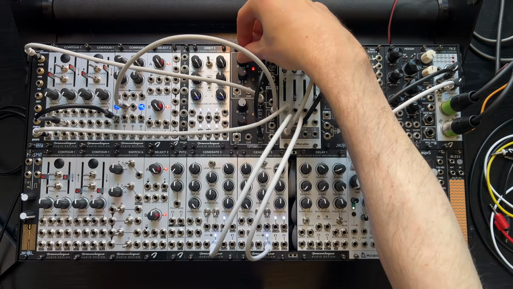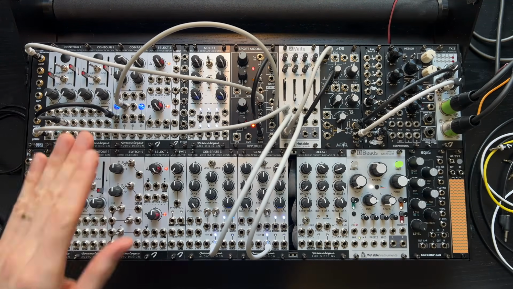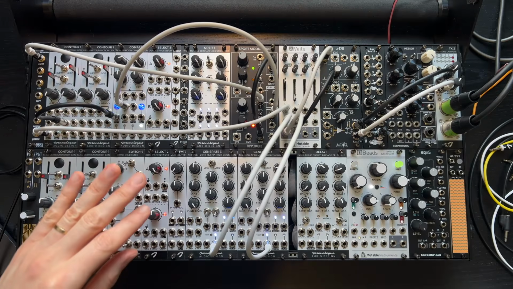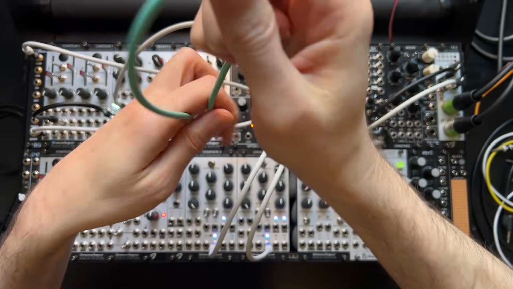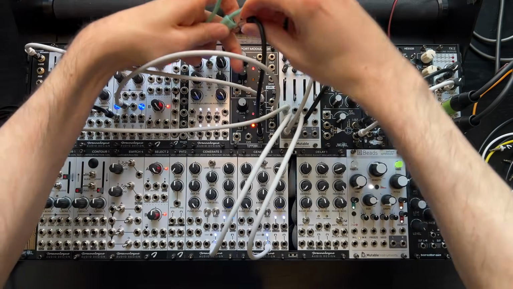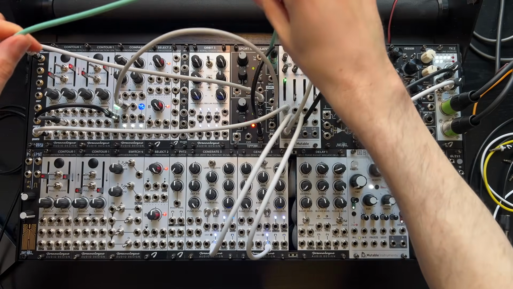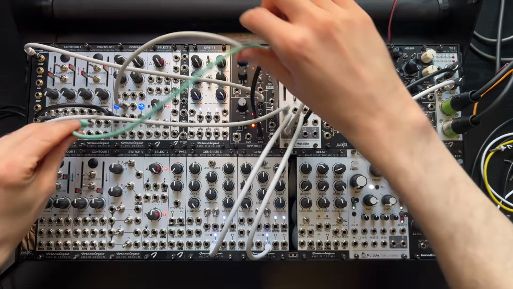which is nice. So since we're trying to subtract gates, it's going to be helpful to listen to this original clock, which is why I have this other Generate 3 ready to go.